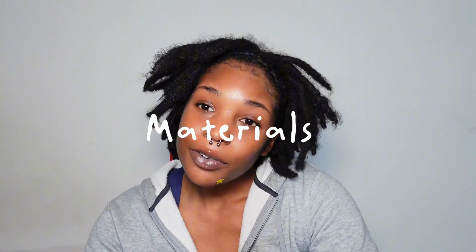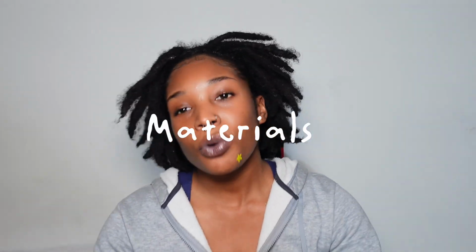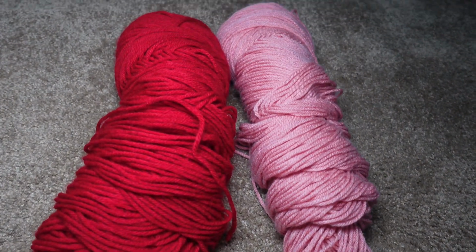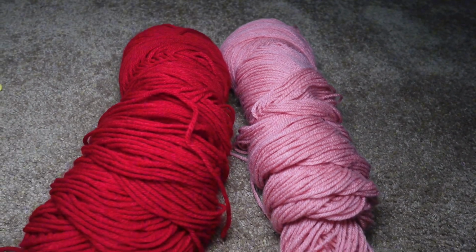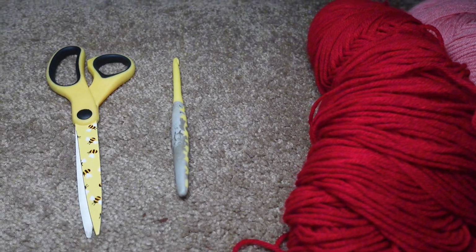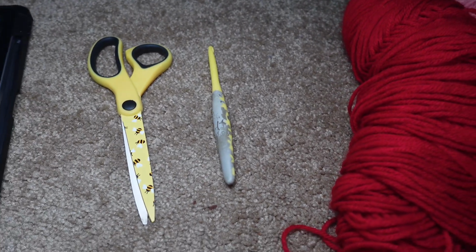Next, materials. So you are going to need the yarn of your choice, as in weight and color, based on the project or the pattern that you're doing. Get a crochet hook that matches the weight of the yarn that you chose to use.